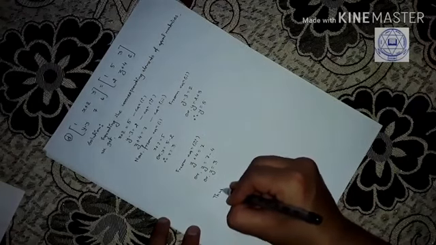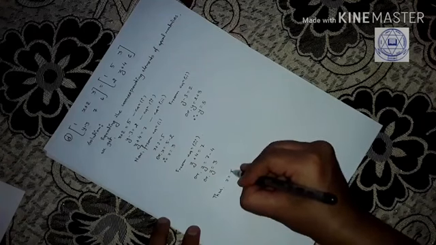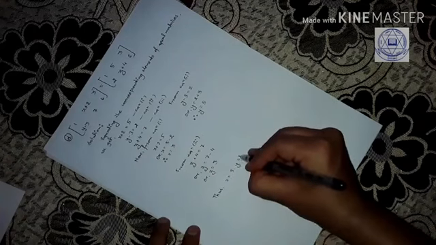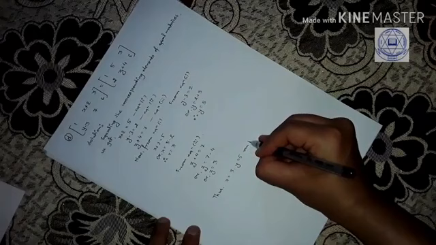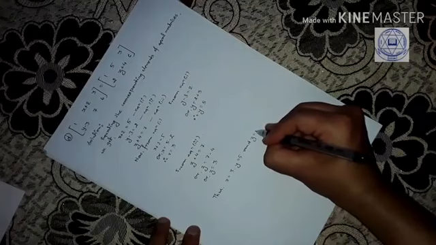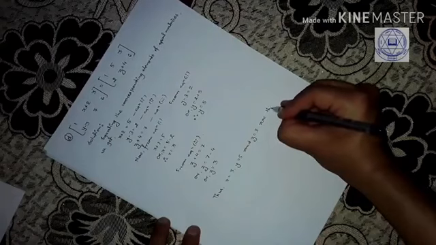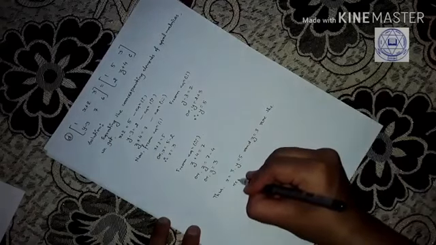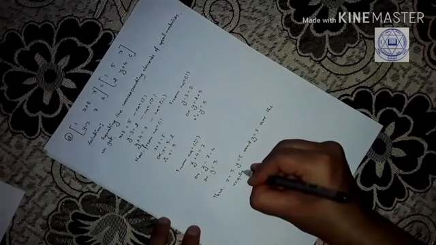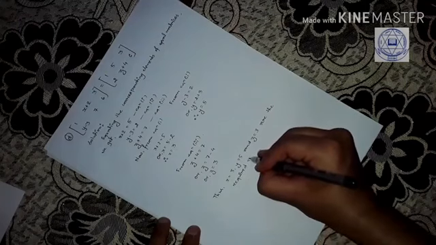Thus x is equal to 3, y is equal to 5, and z is equal to 3 are the required values.